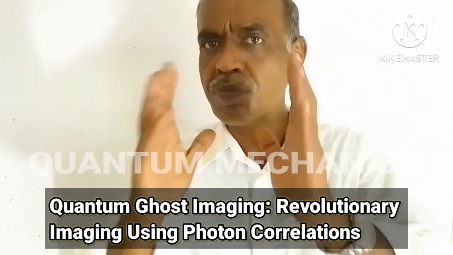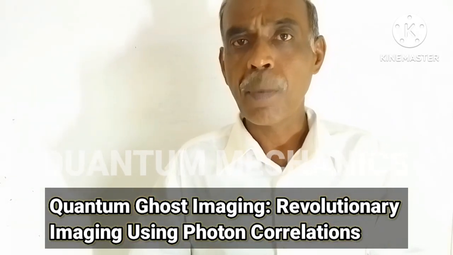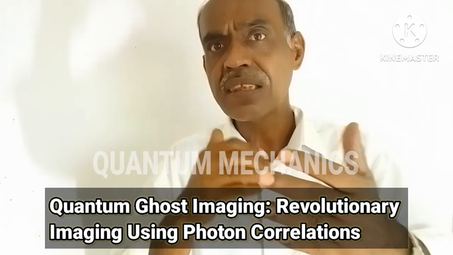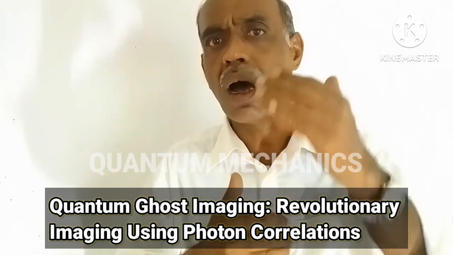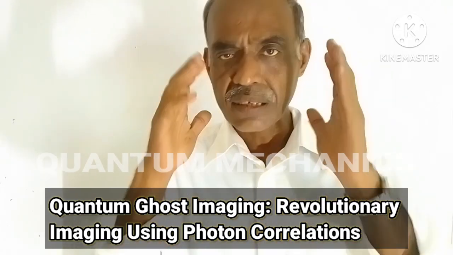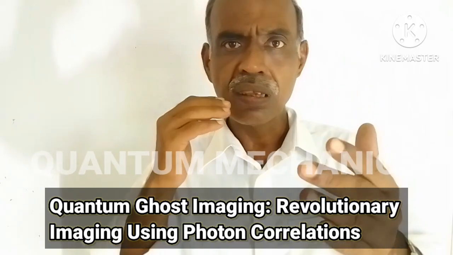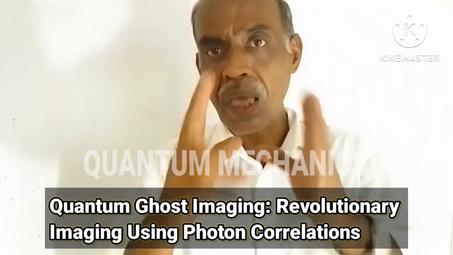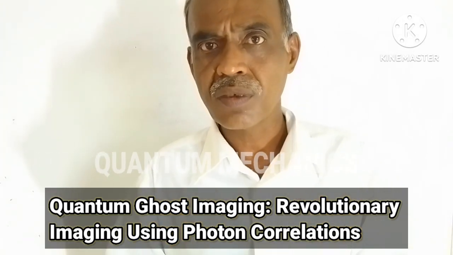That is the function of the bucket detector. But the high resolution camera captures the idler photon, and the device checks the pair of the photon particles.